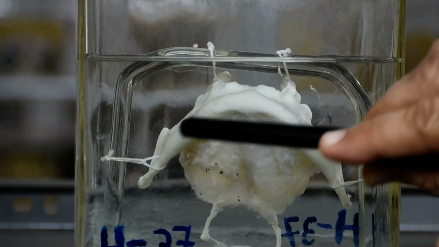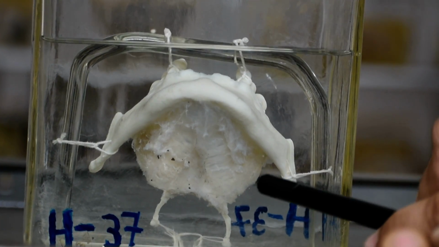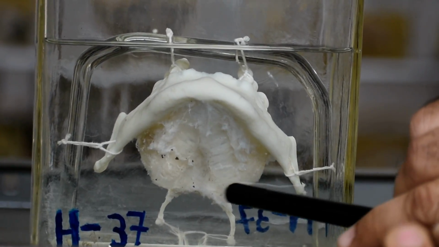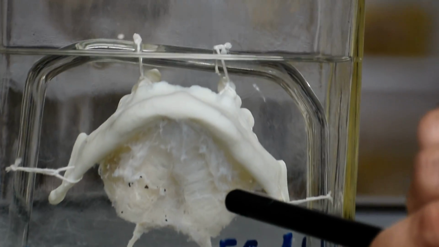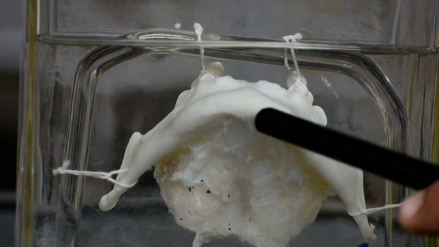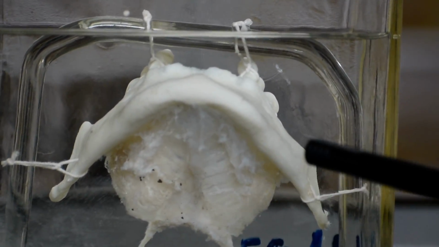So if we start here with our first specimen, base of mandible, see how beautifully this has been dissected. This is mylohyoid muscle, and mylohyoid muscle forms the oral diaphragm. Origin of mylohyoid we know, we have discussed it: anterior, middle and posterior fibers, or it is called superior, middle and inferior fibers.